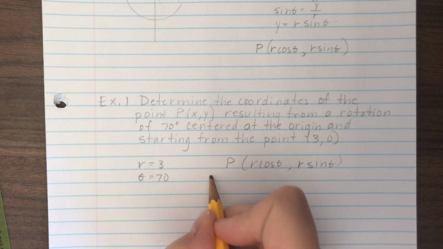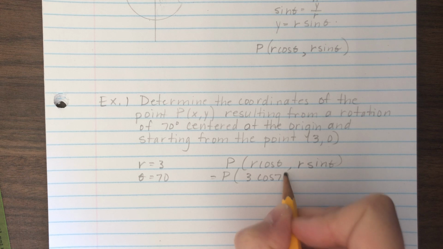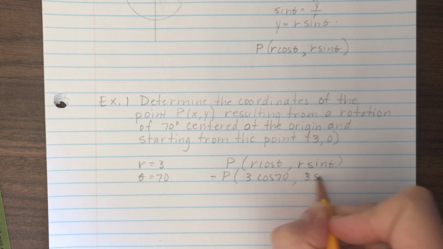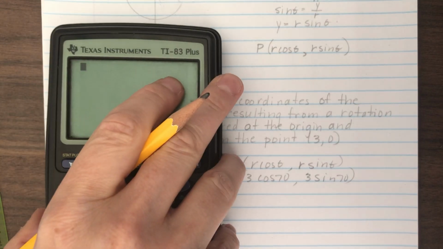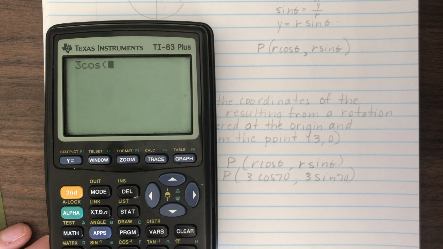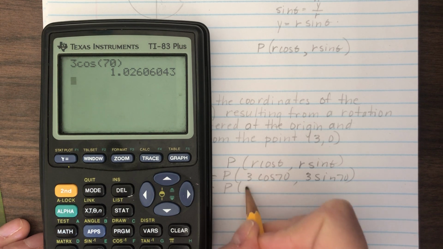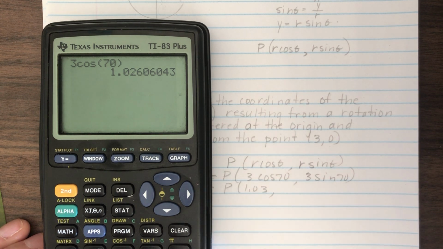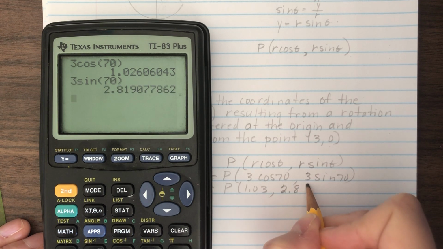So just subbing in the values, we have 3 cos 70 and then 3 sine of 70 degrees. And then we simply are going to use our calculator to find the final coordinates. So 3 cos theta, when rounded to 2 decimal places, is 1.03. And then 3 sine 70 degrees, when rounded to 2 decimal places, is 2.82.